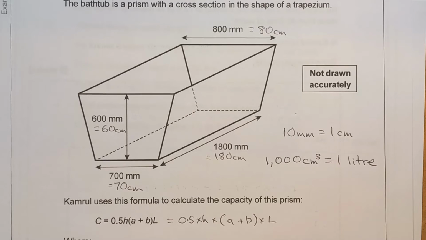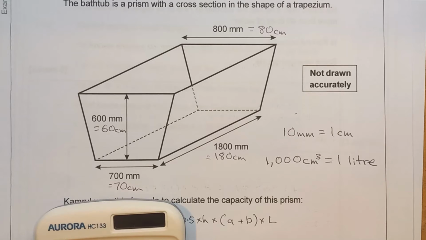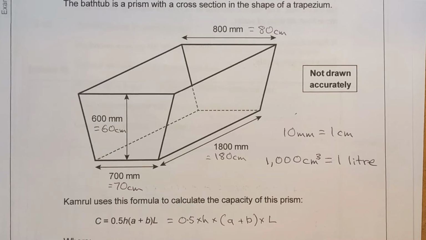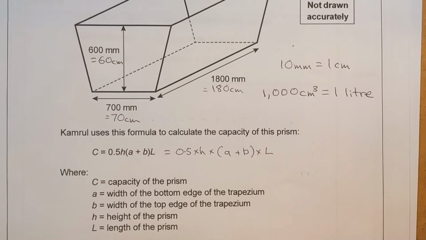Before we work this out, I'm going to do an extra step. So I'm going to work out the brackets. I'm keeping the 0.5 times 60 times, well, 70 plus 80. Let's work this out. We've got 150. And we've still got the 180 at the end. Okay, so now we can put all of this in the calculator.